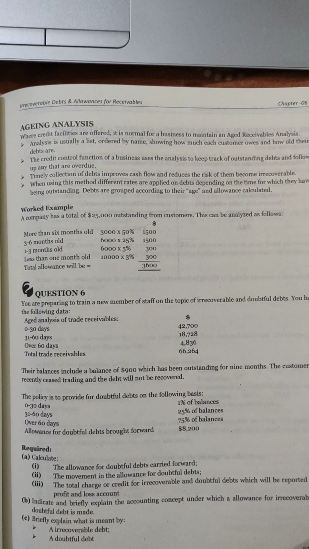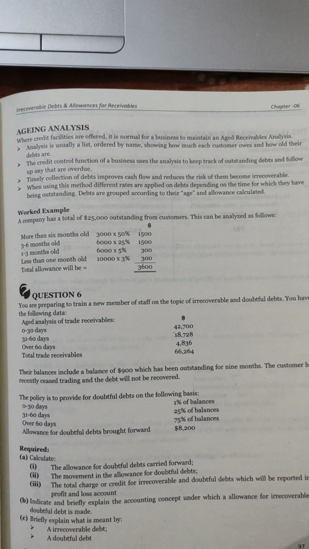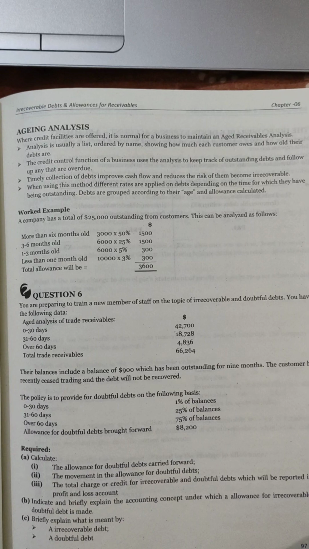When using this method, different rates are applied on debts depending on the time for which they have been outstanding. Debts are grouped according to their age and the allowance is calculated.